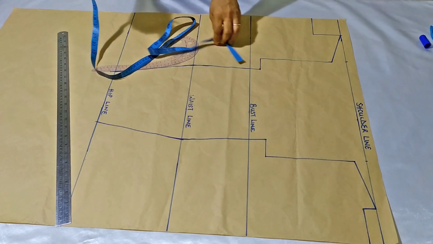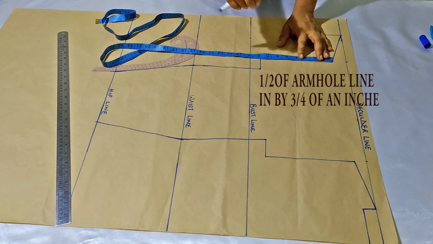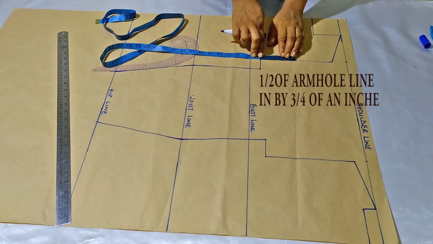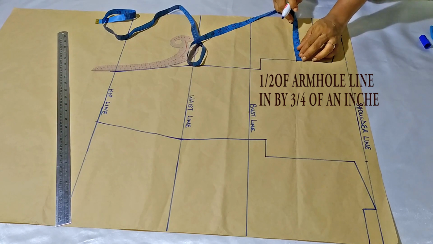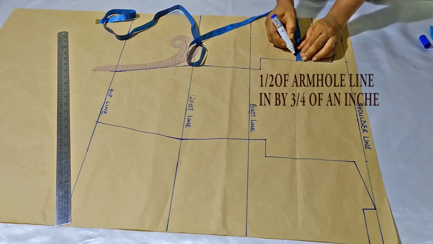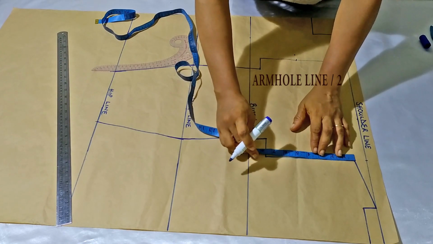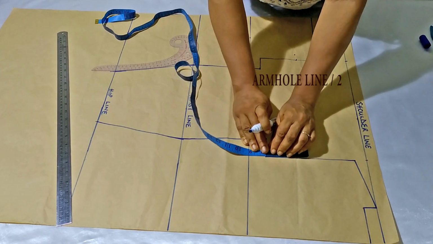Having done that, let's go to the armhole. Take the armhole line divided by 2. I'm going to mark for the front. For the front, you go in by 3/4 inch from the armhole line divided by 2. Yes, half of that armhole line.